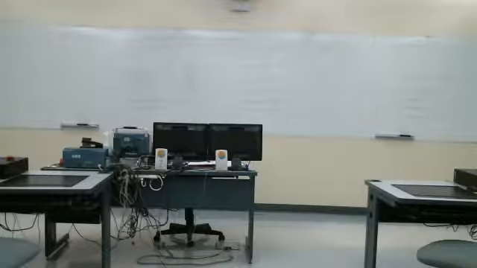Example. What is the B field at this point on the x-axis, 2 meters out from the origin? The position vector is directed from the origin along the x-axis.